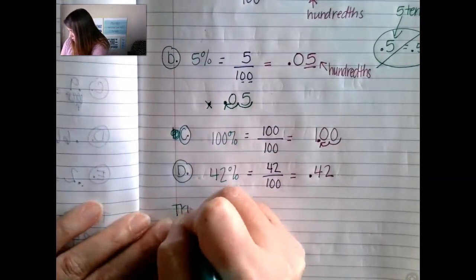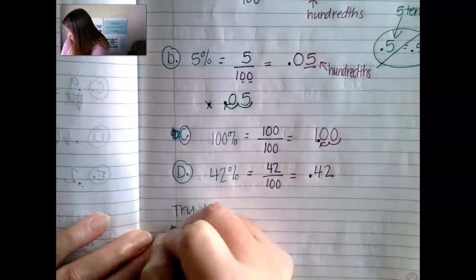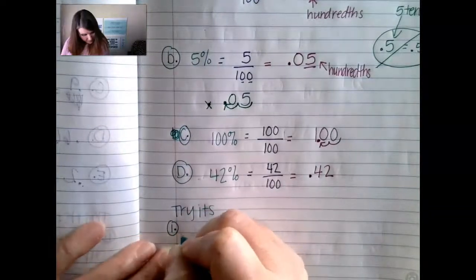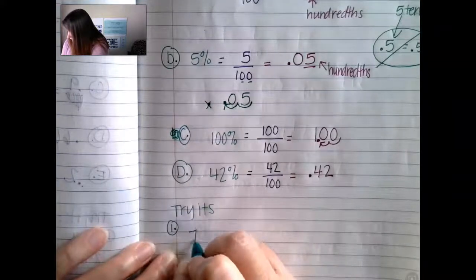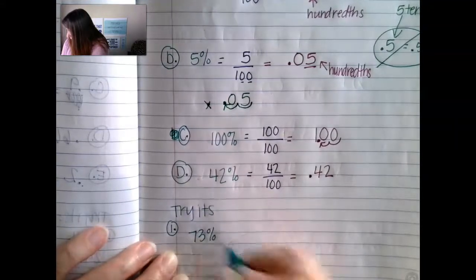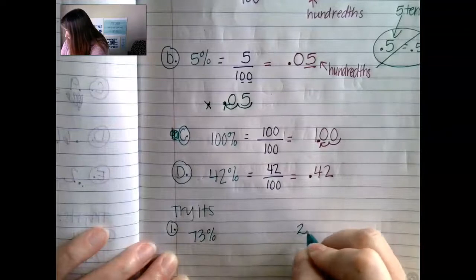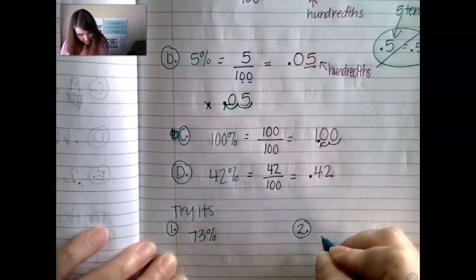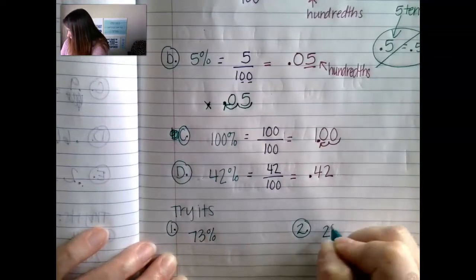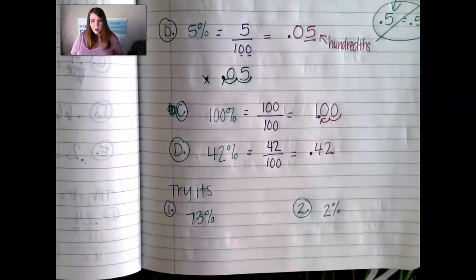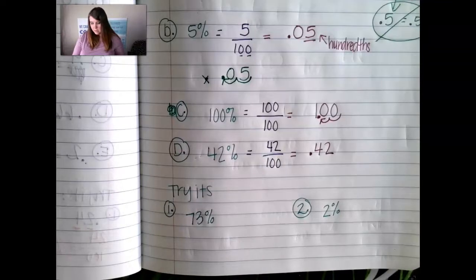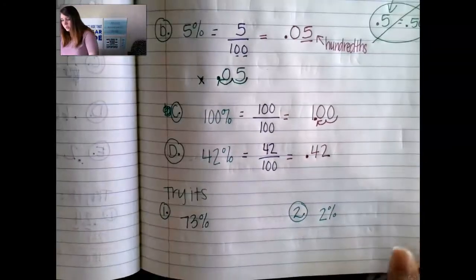All right, it is your turn to do a try-it. So here are your try-its. Try-it number 1 is 73%, and try-it number 2 is 2%. Okay, go ahead and do your try-its. Hit pause so that you don't hear me talking while I help you do your try-its.